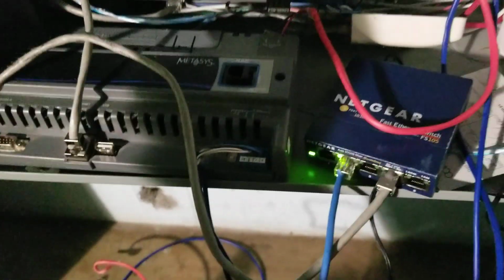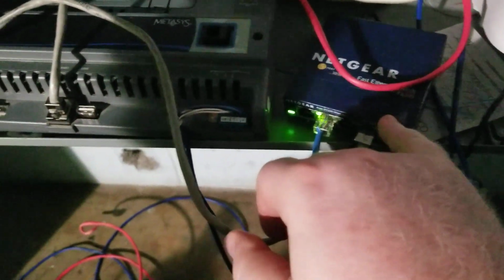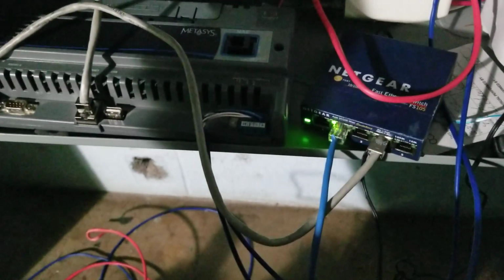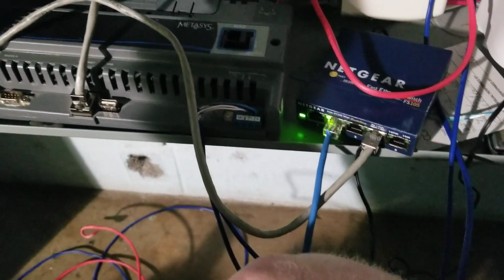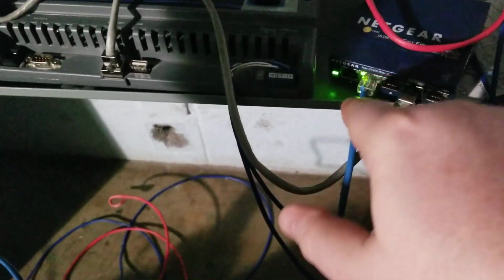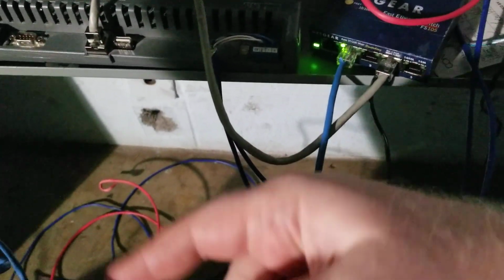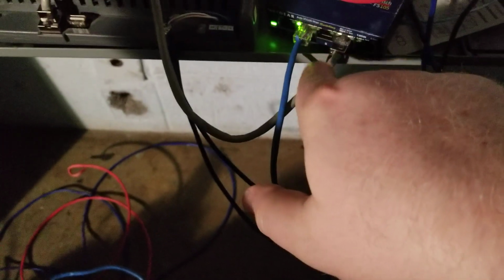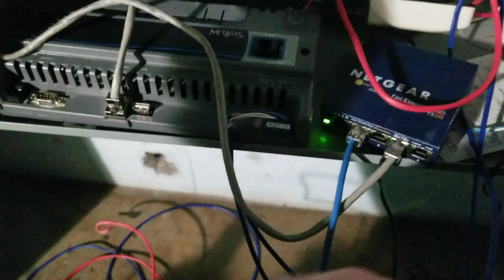What I currently have is just a simple switch. You can check the link down in the description, and I'll actually have a couple of links to where you can pick a switch up from Amazon. And I have one port of the switch connected to my laptop. I have the other port connected to the device.